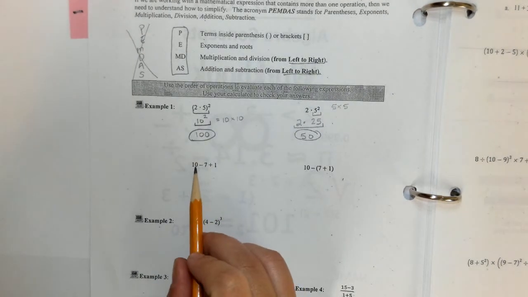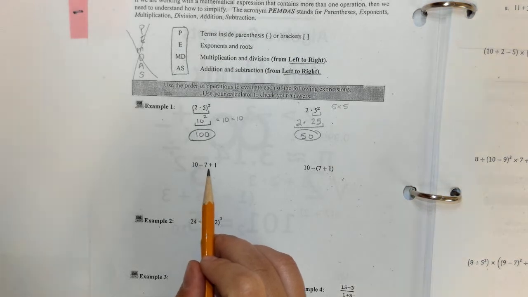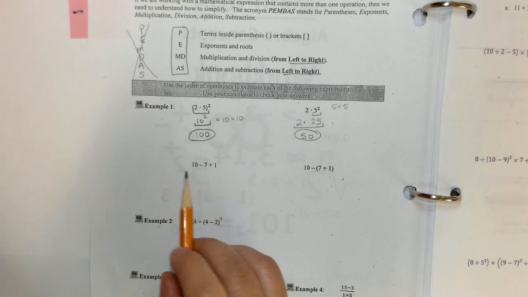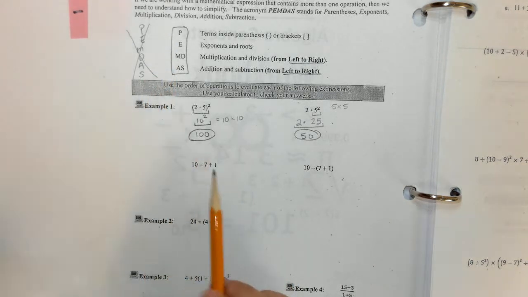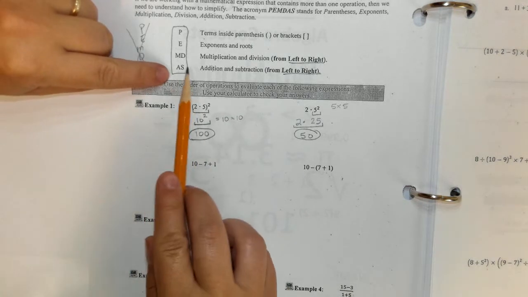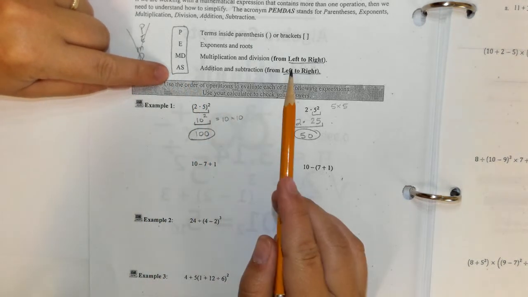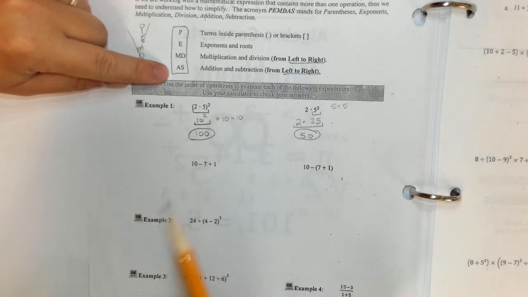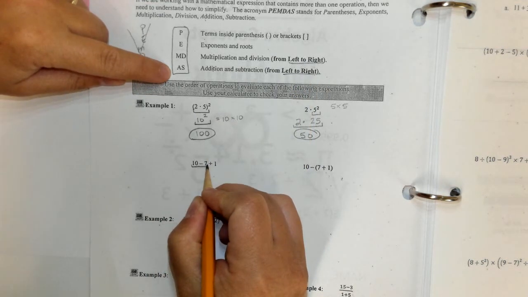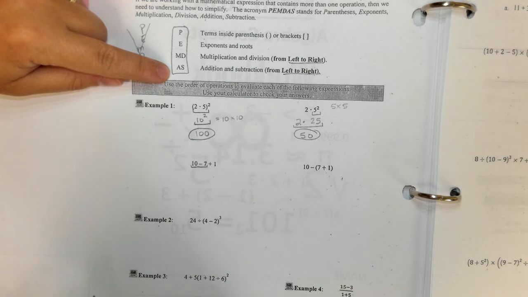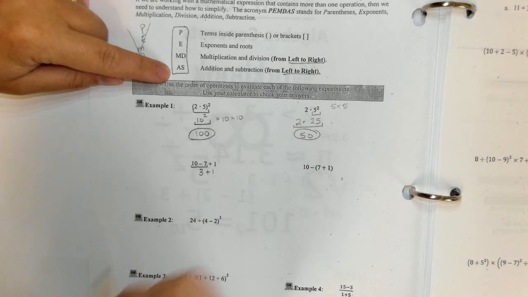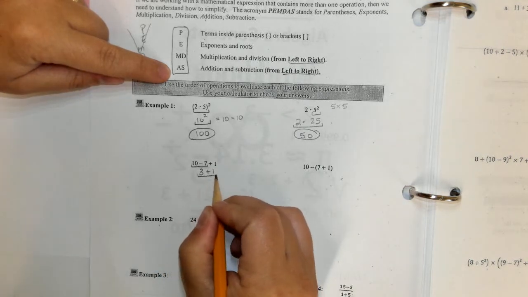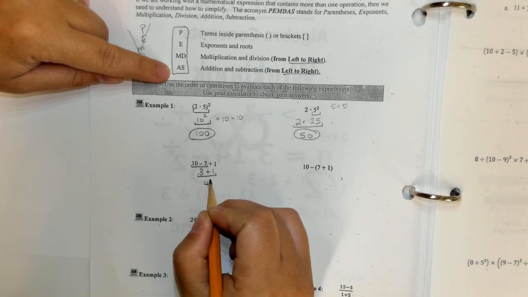Right here we have the operation of subtraction, and we have the operation of addition. Okay? First thing we're going to do is look at our order of operations. Now, addition and subtraction are on the same level, but remember, we have to go from left to right. So we have to do the first operation, which in this case is subtraction. So 10 minus 7 is 3. Bring down my plus 1. And now I have 3 plus 1 is 4.